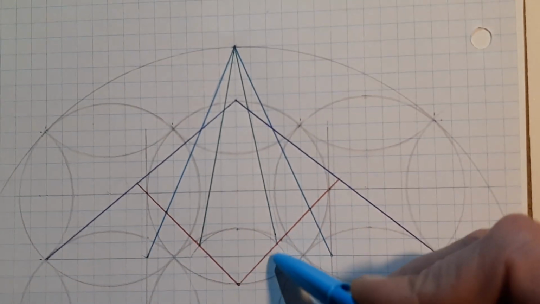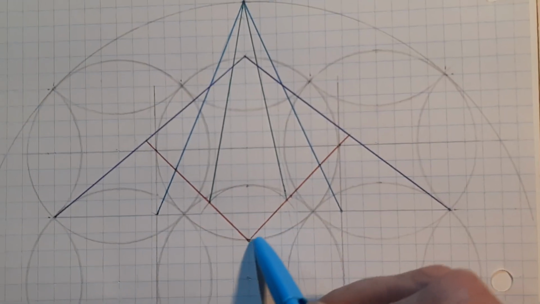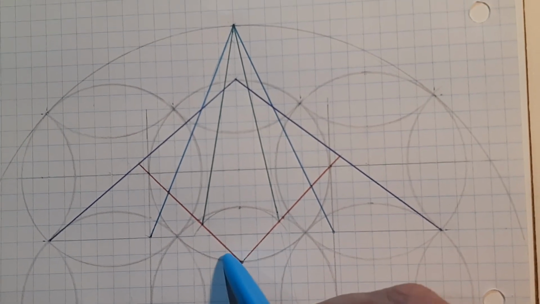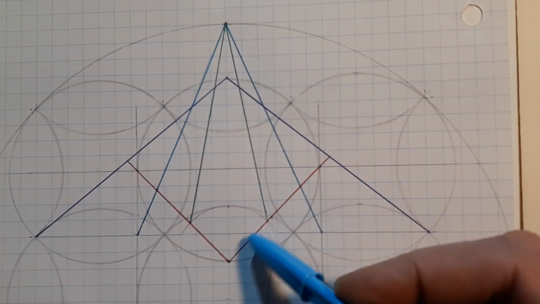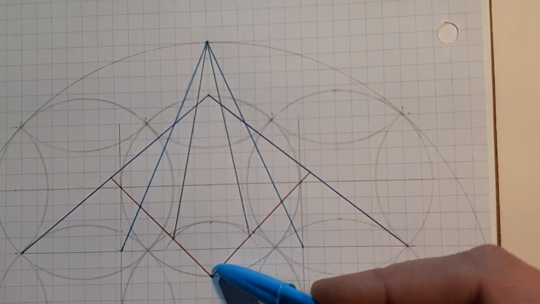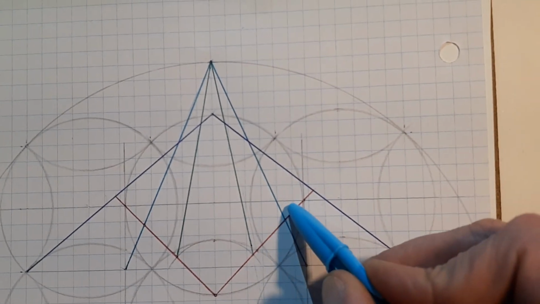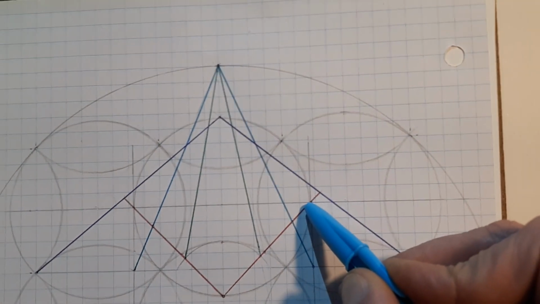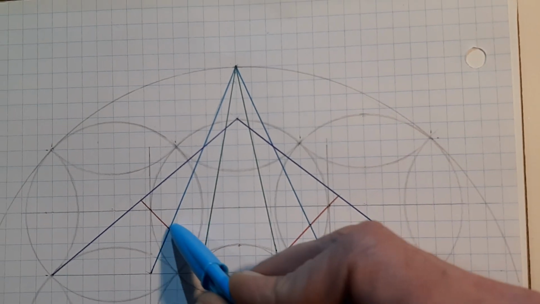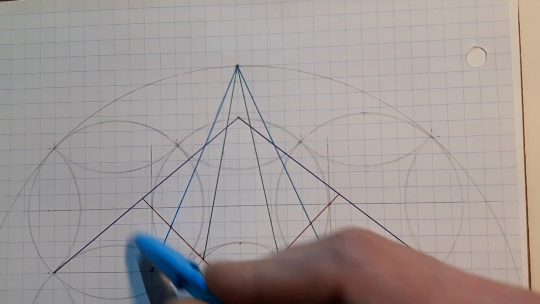The square rests in the bottom of the upper middle circle. And from there, you draw 45, connected to that edge of the circle, connected to that edge of the circle.